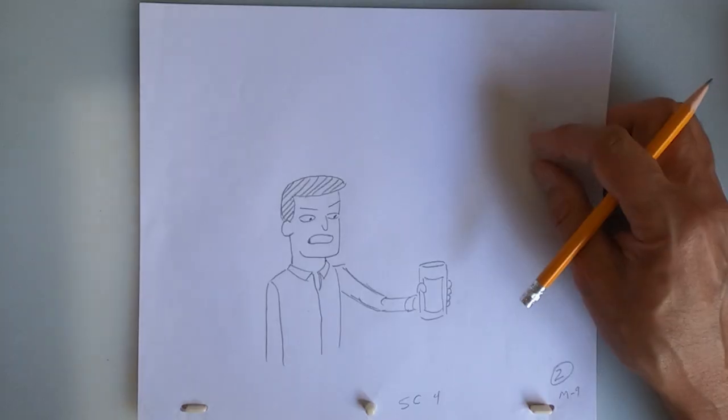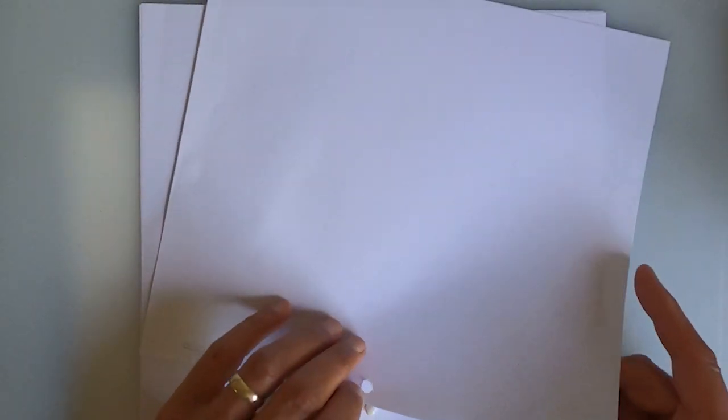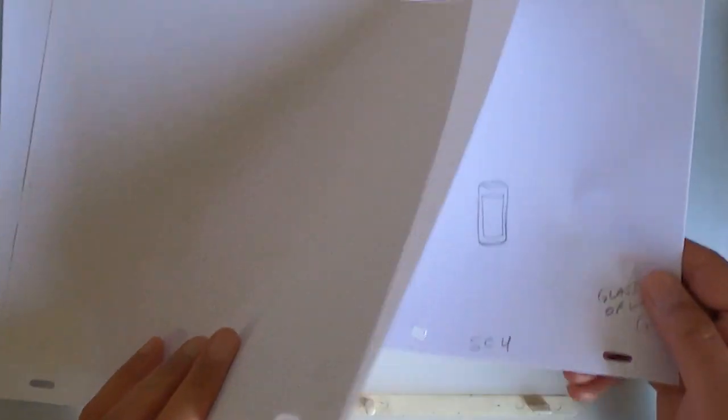And then we want to do the next drawings. So let's take up some of this paper. And we can turn on the light.